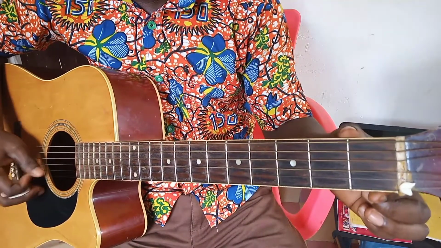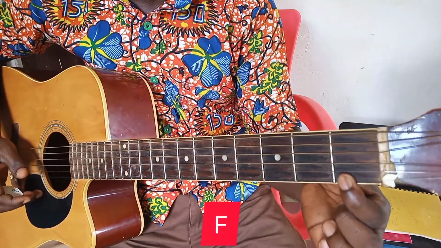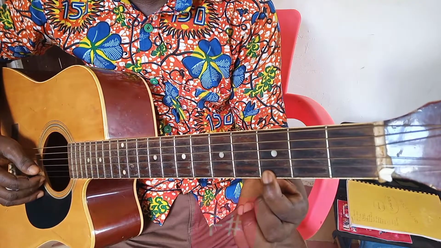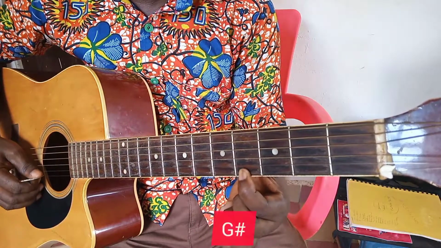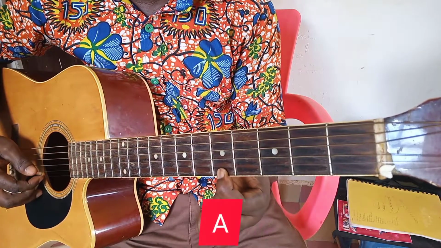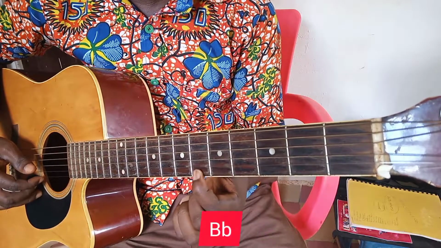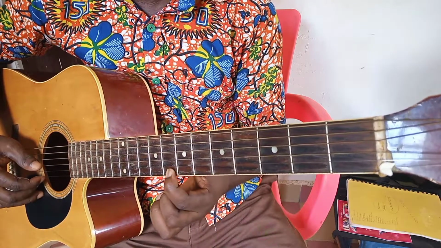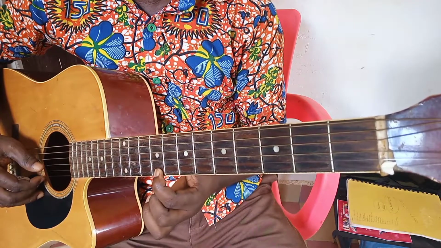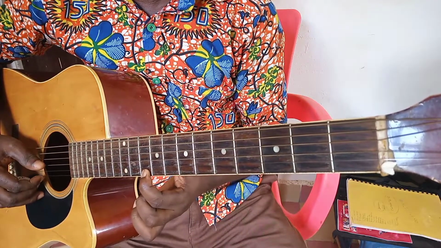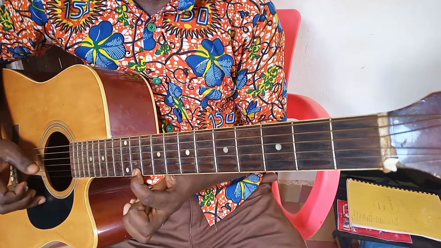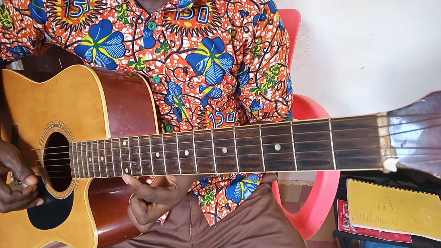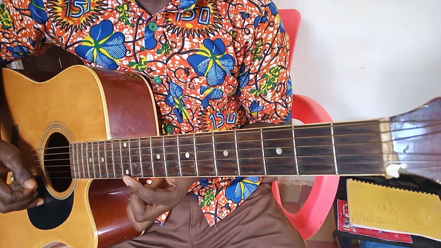Beginning from the E here, the first fret is F, F sharp, G, G sharp, A, B flat, B, C, C sharp, D, E flat, E. That is for the first string.